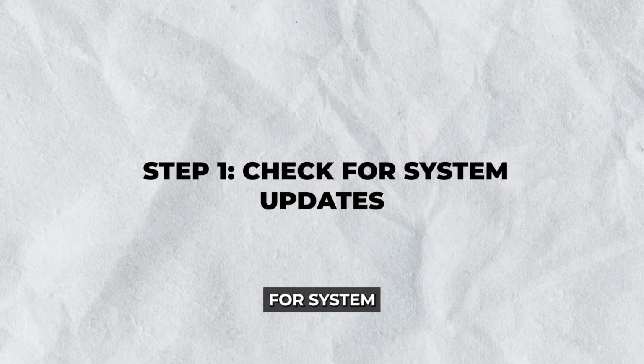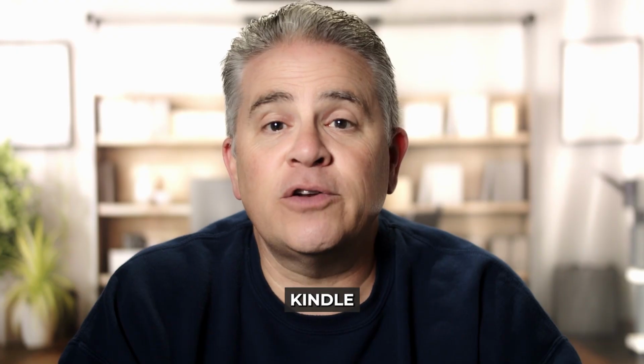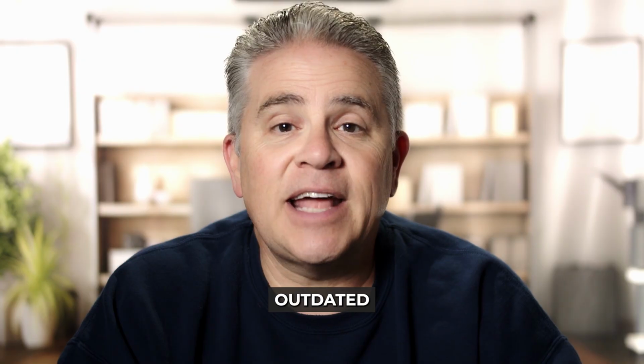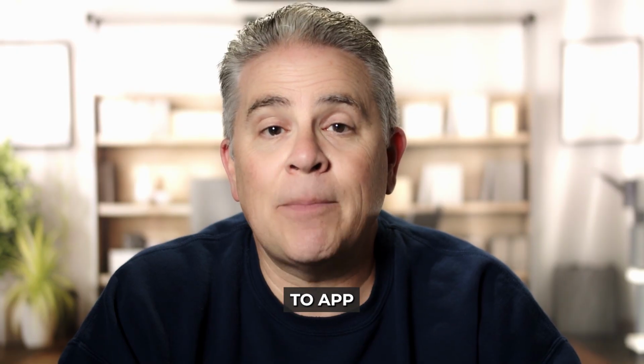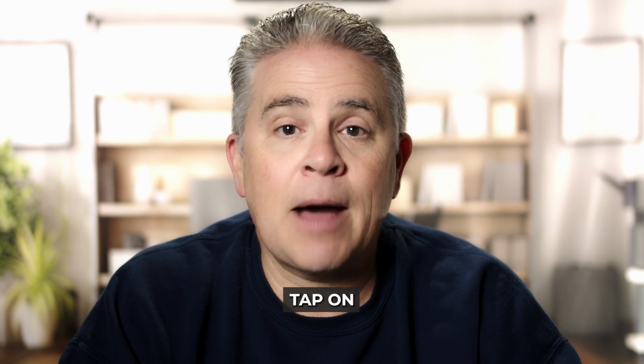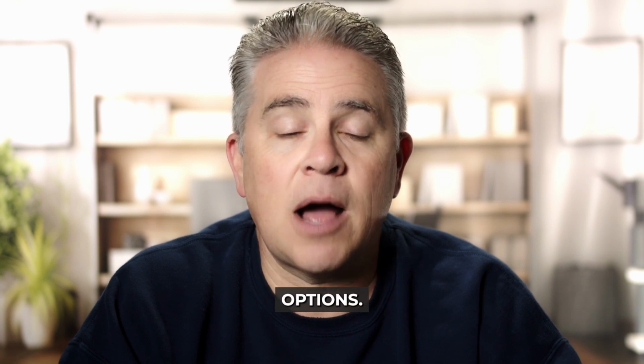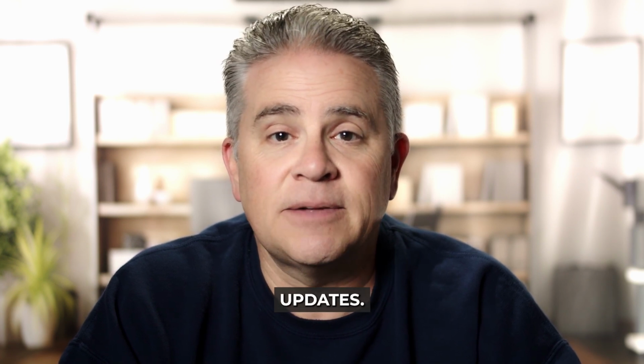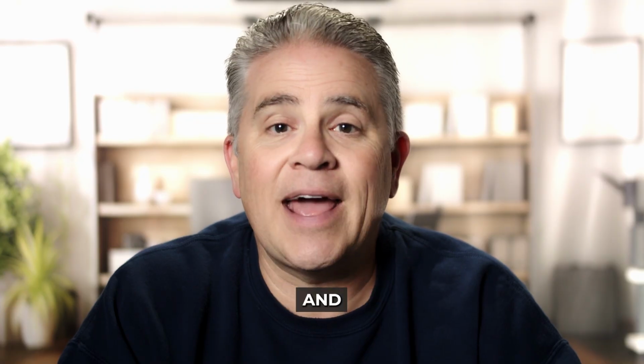Step 1. Check for system updates. First, let's ensure your Kindle Fire 7 is up to date. Outdated software can often lead to app instability. To check for updates, swipe down from the top of the screen, tap on Settings and select Device Options, then tap System Updates. If an update is available, download and install it.